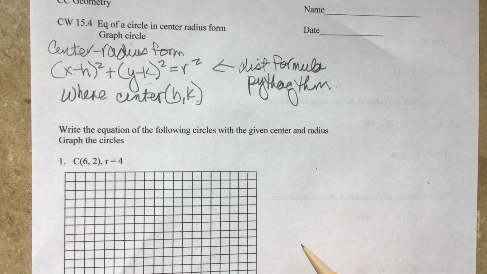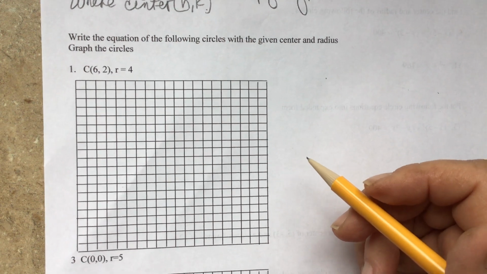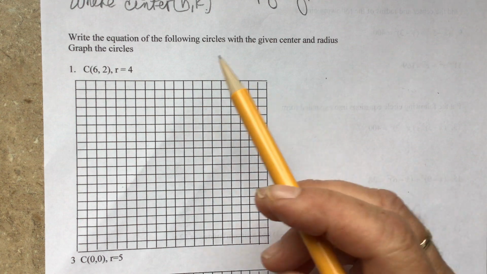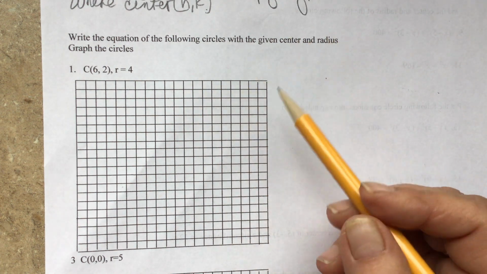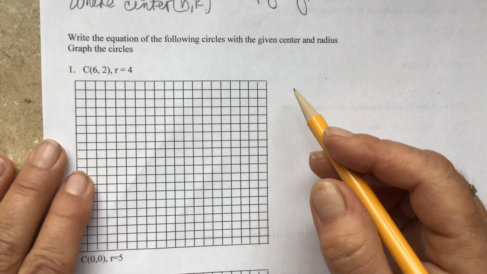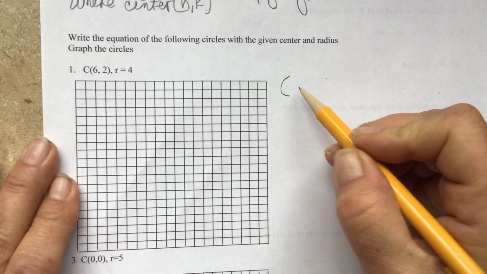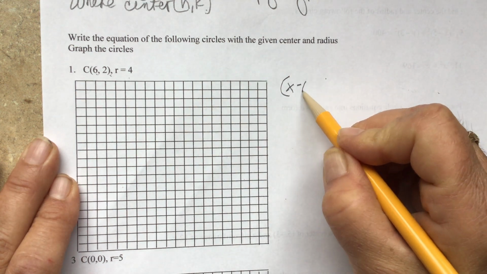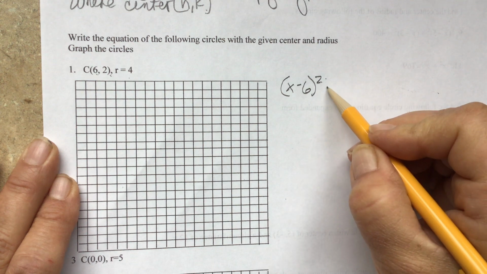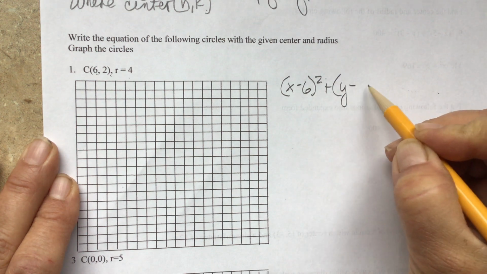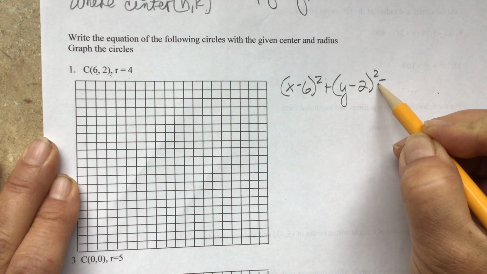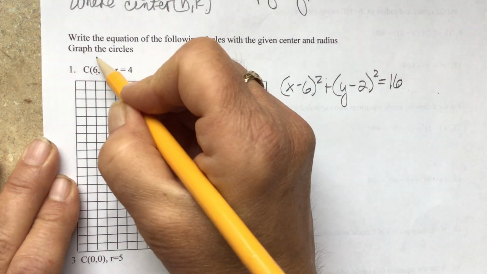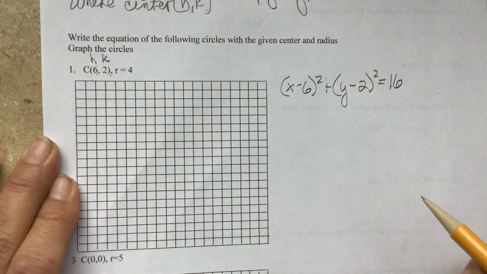All right, let me slide up. I'm going to try and slide up at the right time every time. Write the equation of the following circles with the given center and radius. Graph the circles. The equation for this circle with a center of 6, 2 and a radius of 4 is x minus 6 squared plus y minus 2 squared. Now be careful here, you have to square the radius, right? Here's your h and here's your k.